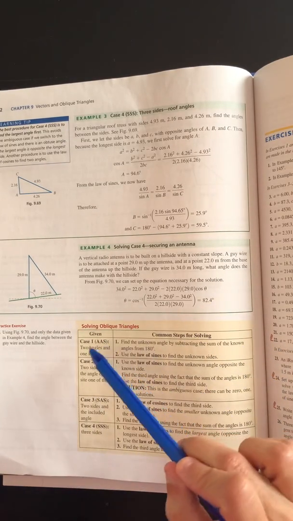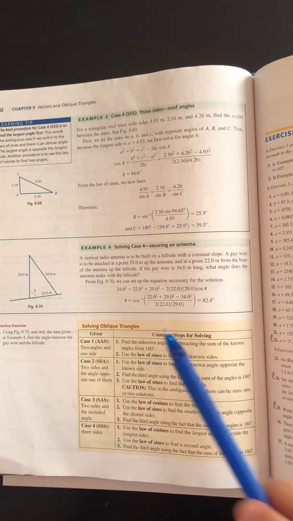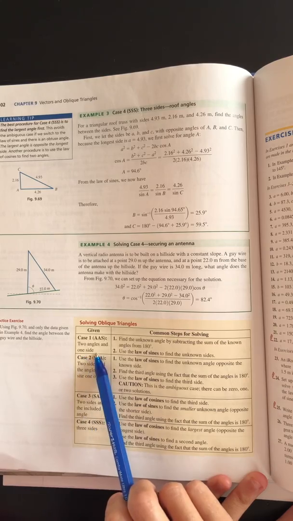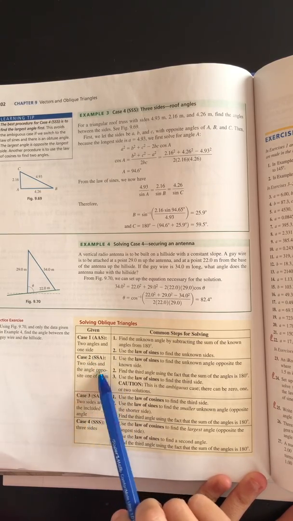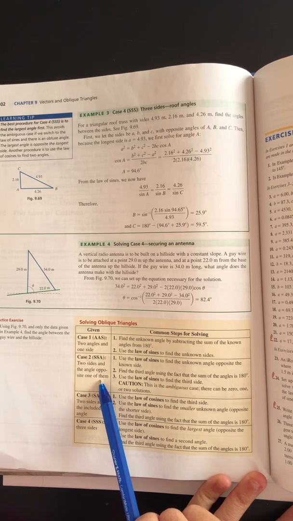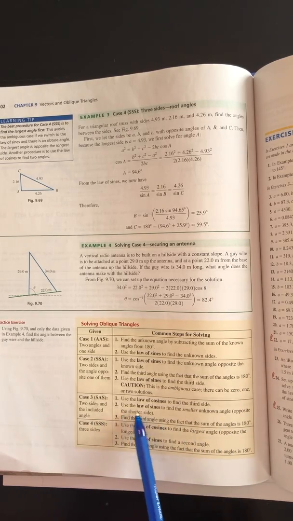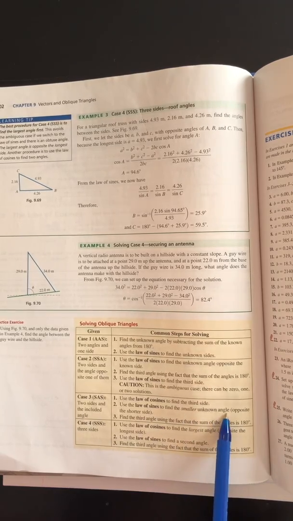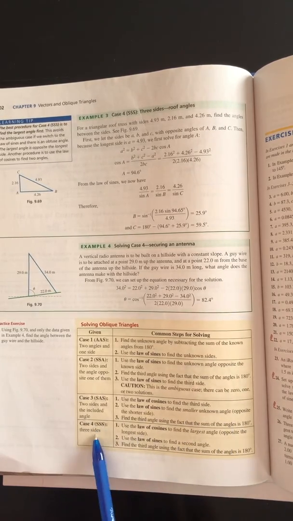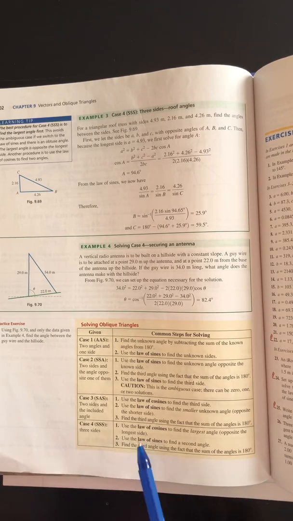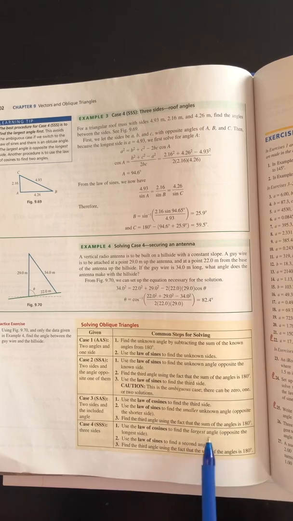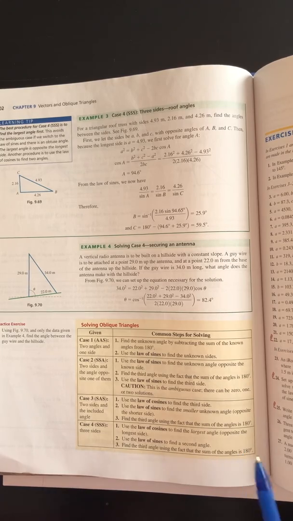Okay, there's a summary of case 1, 2, 3, 4. You can read through it. 2 sides and 1 angle was case 1. 2 sides and the angle opposite one of them, and remember that this is the ambiguous case. Case 3, which we did today, 2 sides and the included angle. Look, it even tells you find the smaller unknown angle first, okay? And case 4, the case of 3 sides. And you can see that it tells you use the law of cosines to find the largest angle first, okay? So a nice little summary, I think, that you might want to look up in your textbook as well.